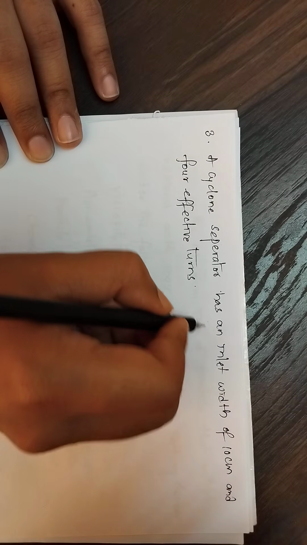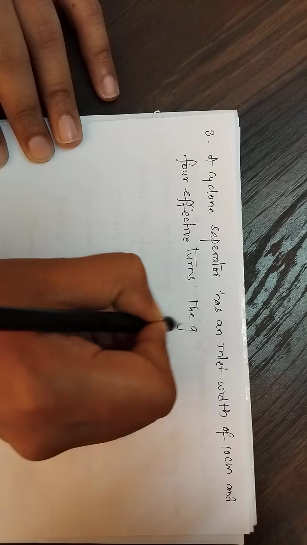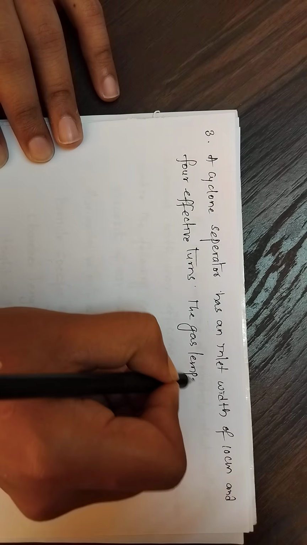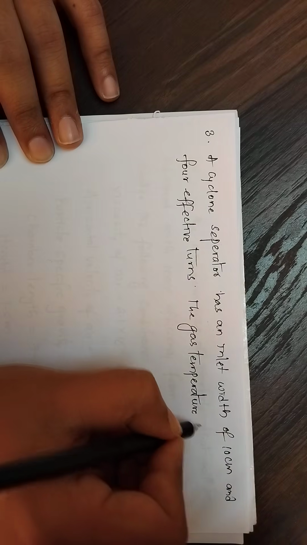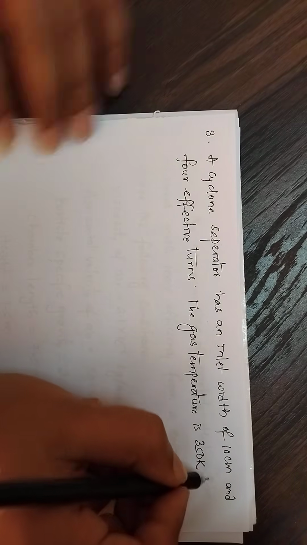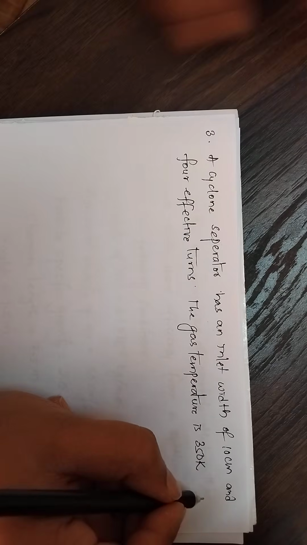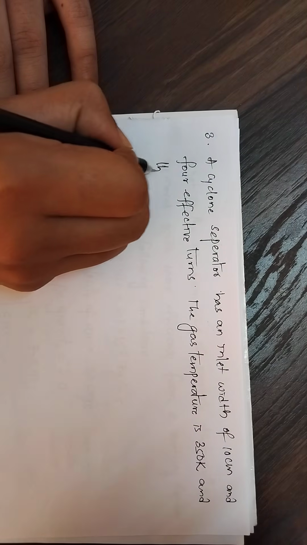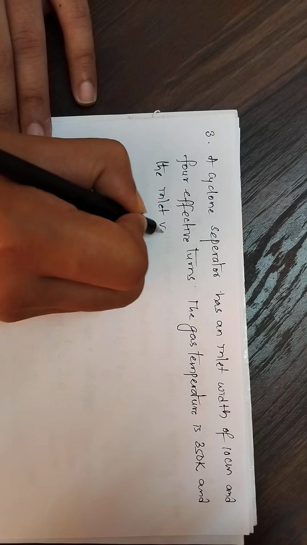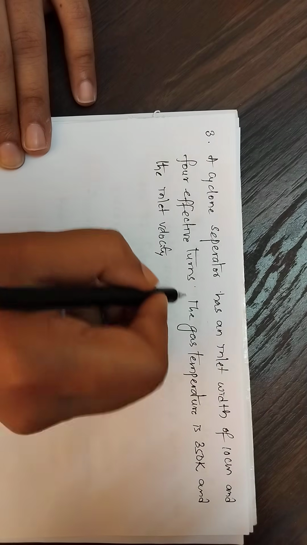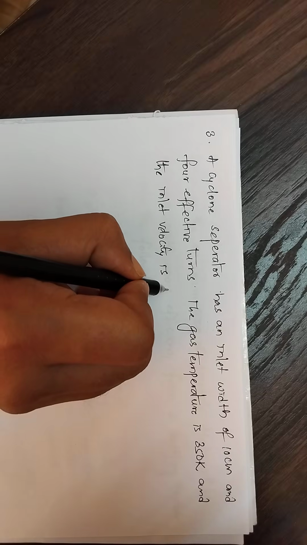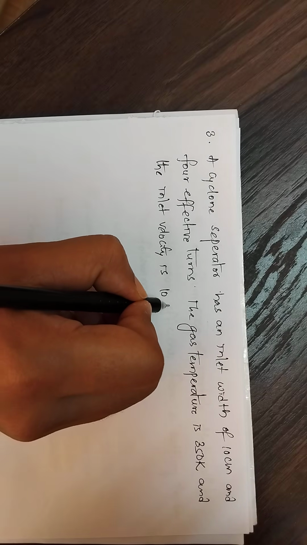The gas temperature is 350 Kelvin and the inlet velocity is 10 meters per second.